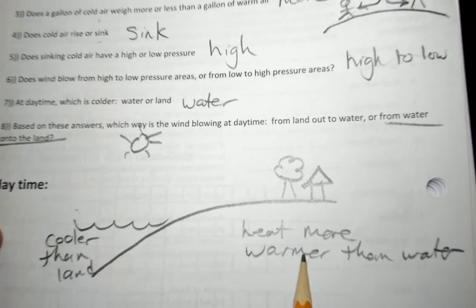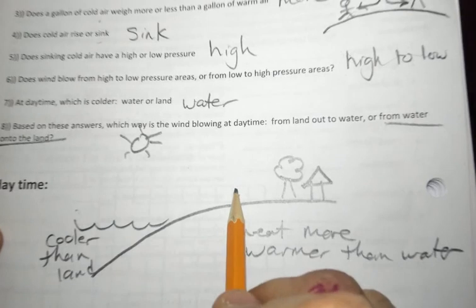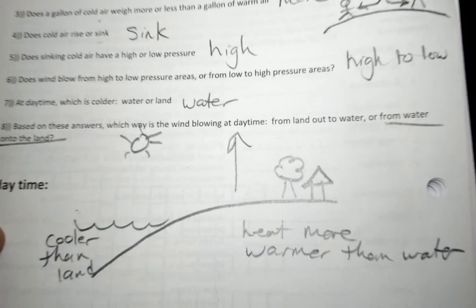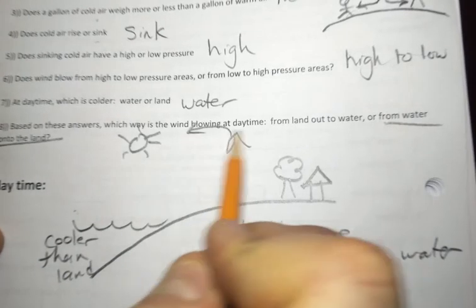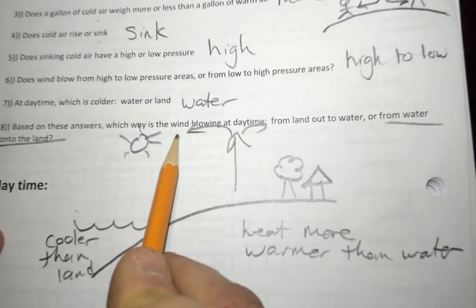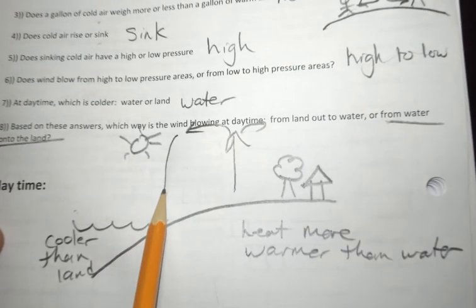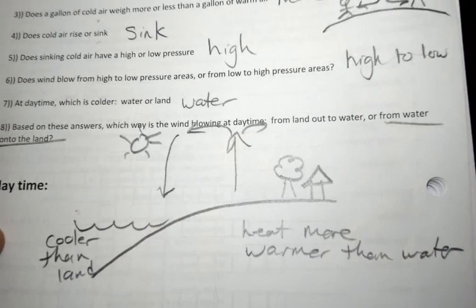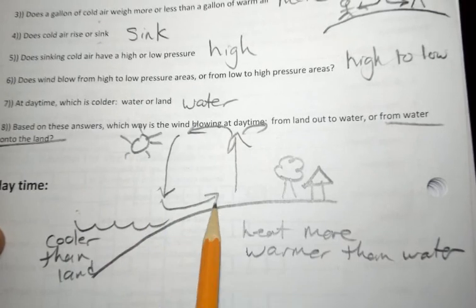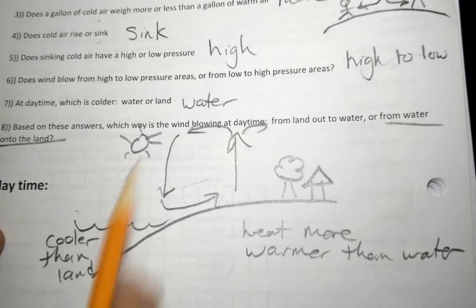If the land is warmer, that means that the air above it is warmer. Heat rises. Eventually, that air is going to cool and it's going to curve in both directions. And the stuff that curves this way is going to eventually cool enough to sink. And when it hits the water, some will go one way and some will go the other. So we end up with this circular pattern.